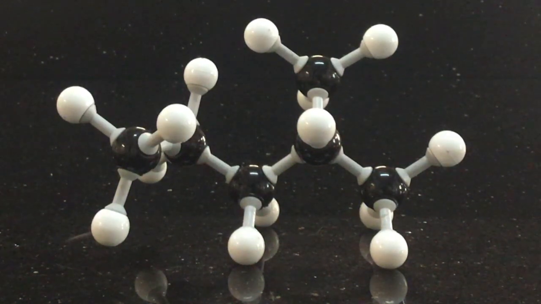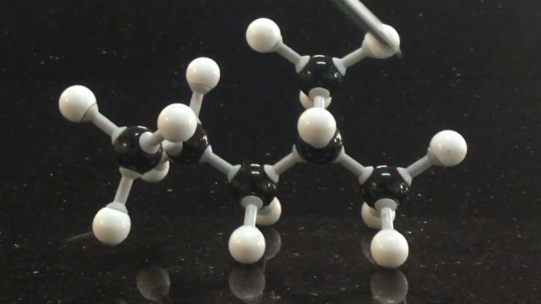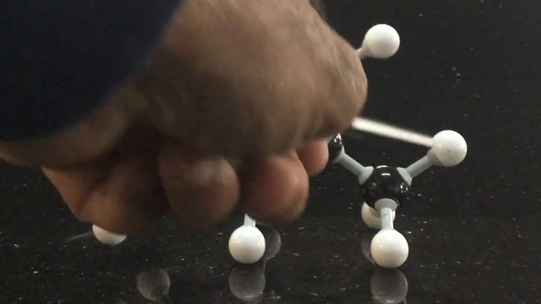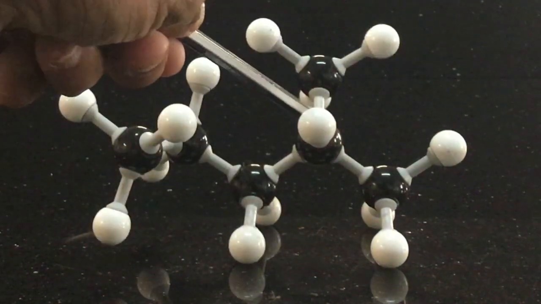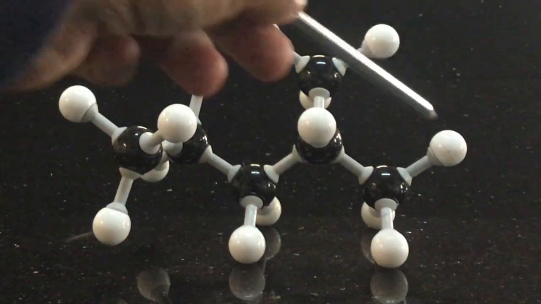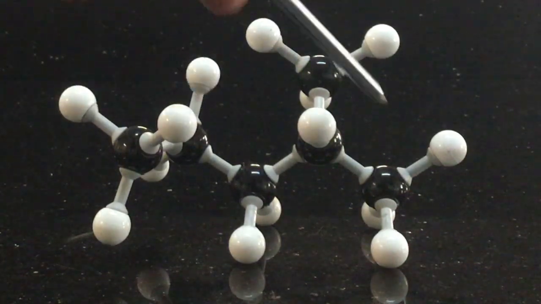Here we have another isomer. This one with 1, 2, 3, 4, 5 carbons again in the longest straight chain. And with carbon atom number 2 having a methyl group, this isomer is named 2-methyl pentane. Again, 5 in the longest straight chain.